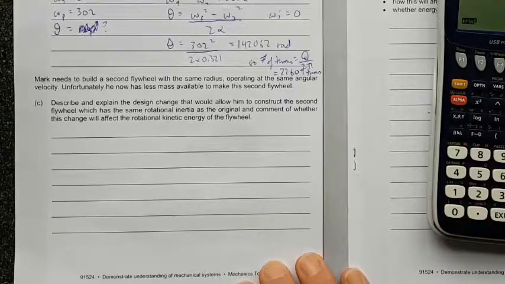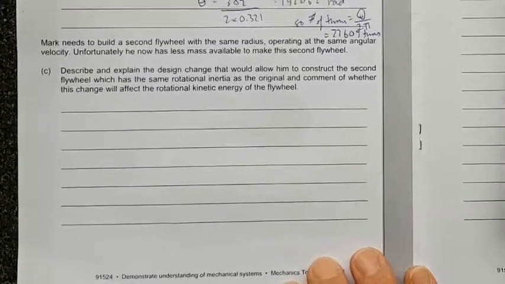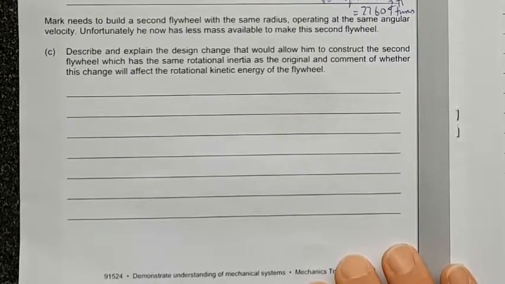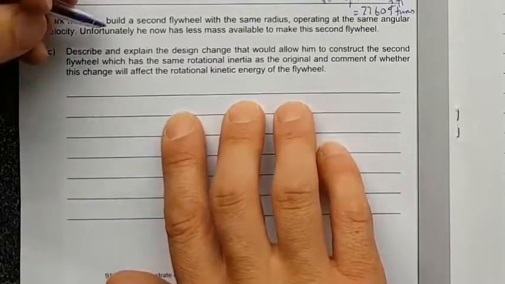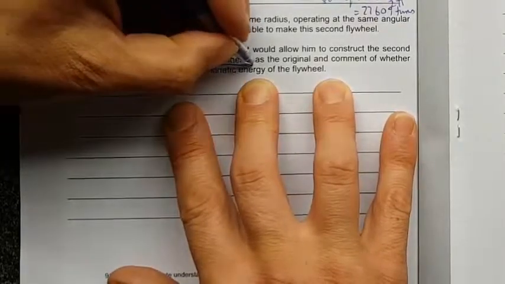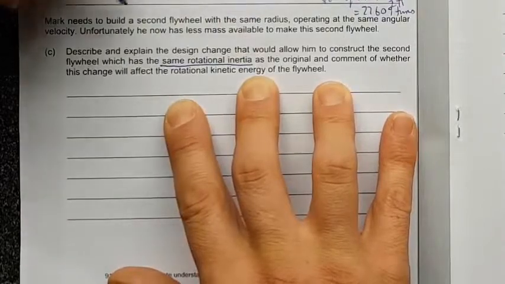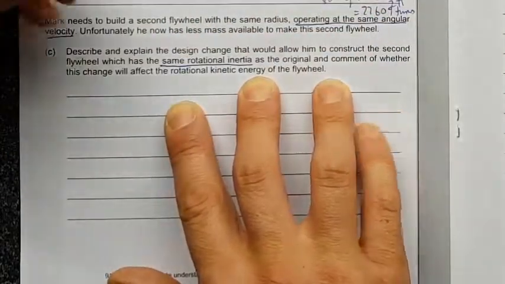For part C, it says, describe and explain the design change that would allow him to construct the second flywheel, which has the same rotational inertia as the original, and comment on whether this change will affect the rotational kinetic energy of the wheel. Okay, so we want the same rotational inertia as the original and operating at the same angular velocity.